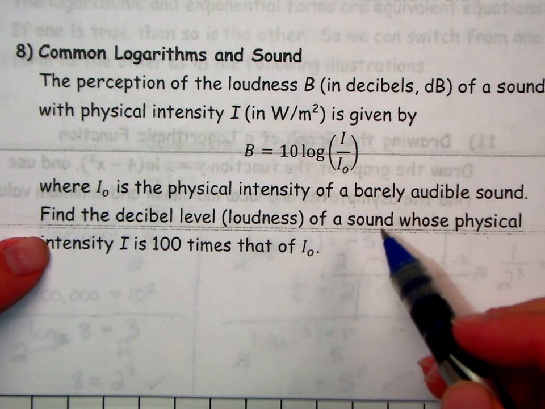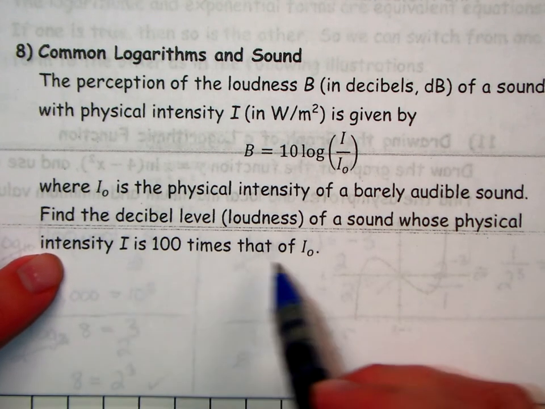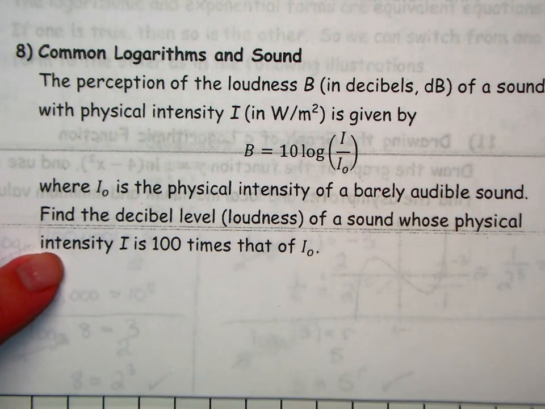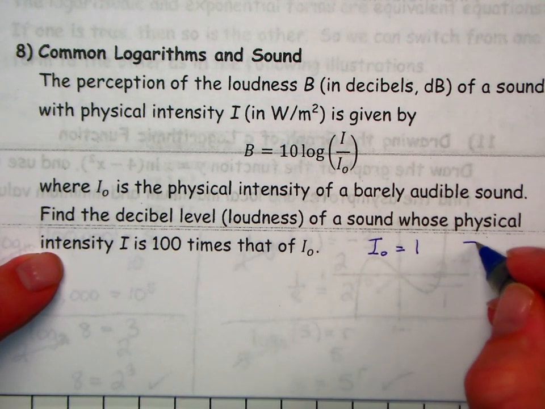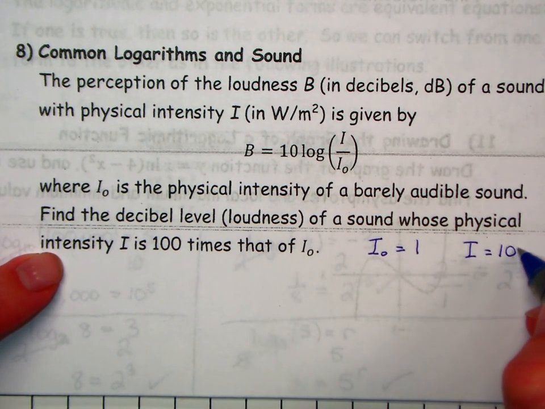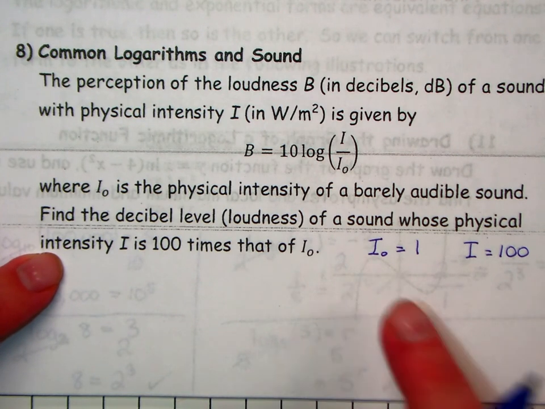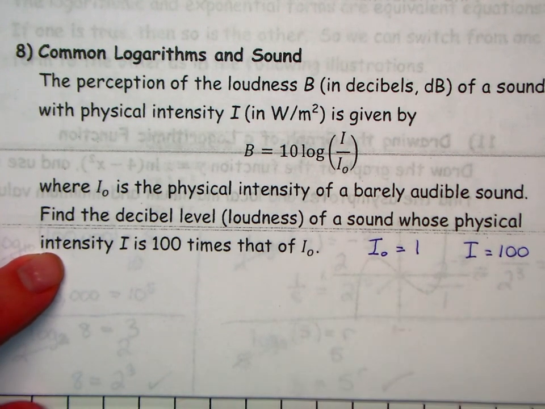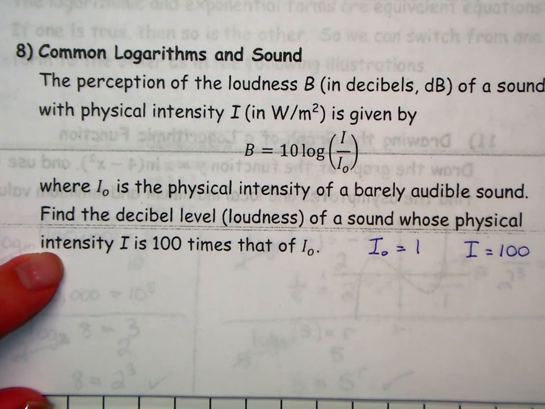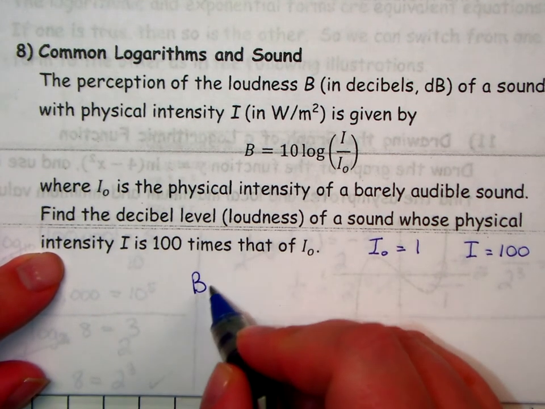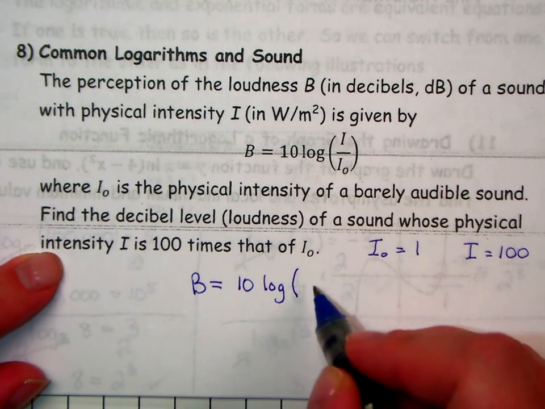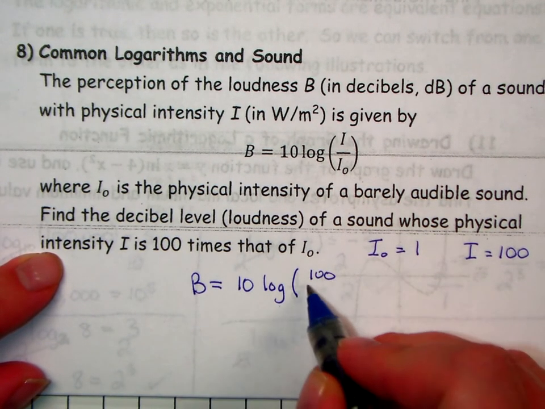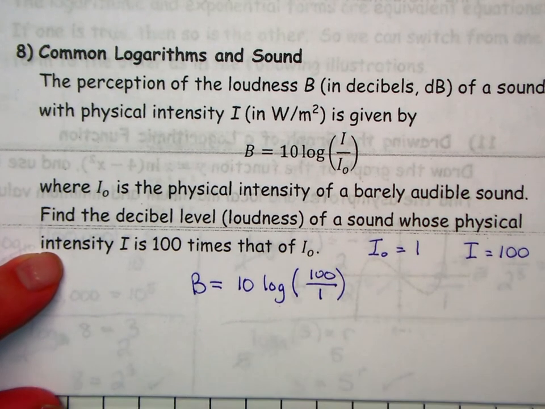All right, so I needs to be 100 times I sub 0. So if I sub 0 was 1, then 100 times that would be 100. So I'm going to plug that in and calculate this decibel level. So B equals 10 times log of 100 over 1.